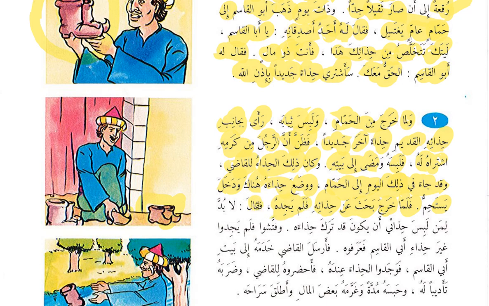Then he said, definitely, the person who wore my shoes, the person who took my shoes, definitely he might have left his shoes. Qad taraka means he left his shoes. The person who took my shoes, definitely he left his shoes there. I need to find it out. Then I will find out who took my shoes.